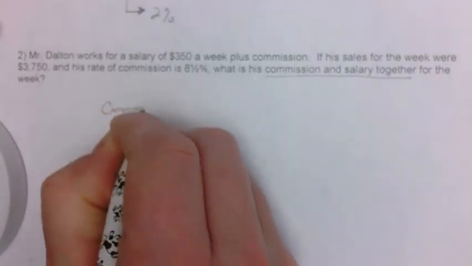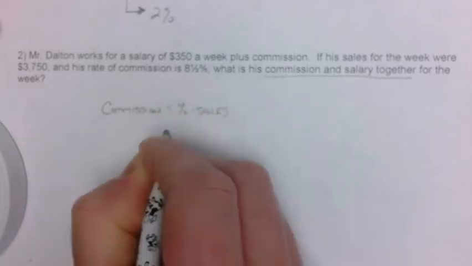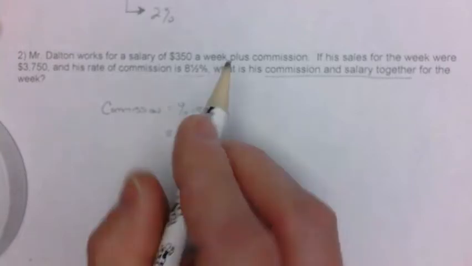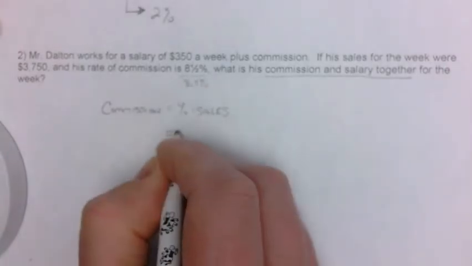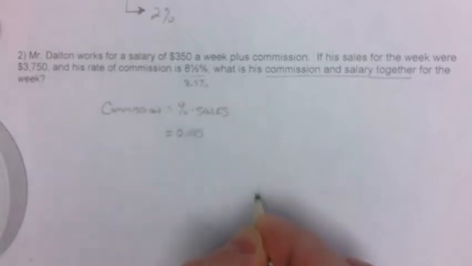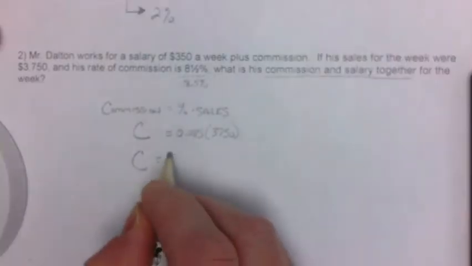Commission is equal to a percentage of the sales. They tell us that his rate of commission is 8.5%. If you move the decimal to the left twice, our rate is going to be 85 thousandths. And his sales for the week right here are $3,750. We're going to calculate C, how much Mr. Dalton earned in commission. All we have to do is multiply. We're going to do 85 thousandths times 3,750, and we get a commission of $318.75.